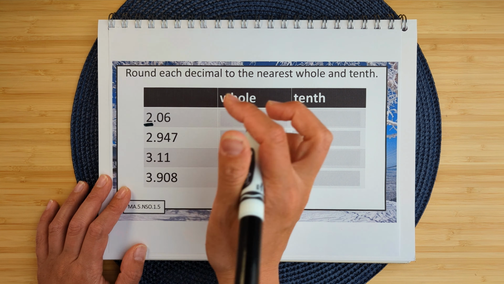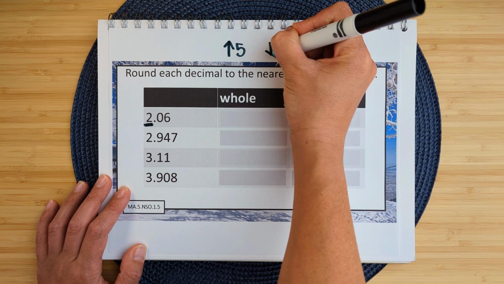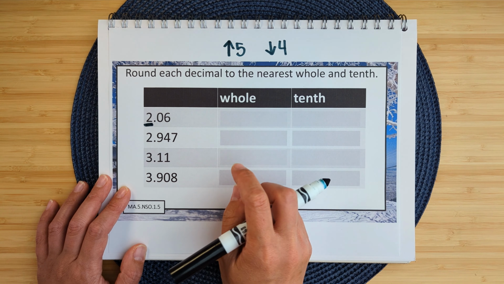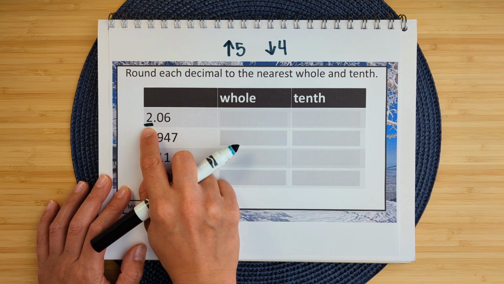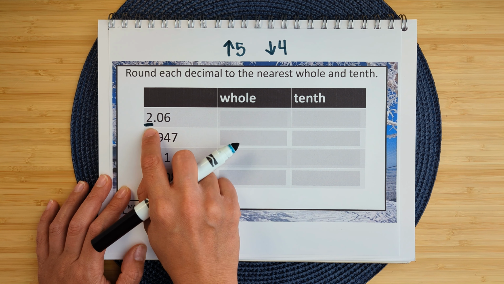I'm going to look to the right. Remember, rounding up is 5 or more. Rounding down is 4 or less. So, whole number 2, I'm going to look to the right. It is 0, so it's 4 or less. So it stays as 2.